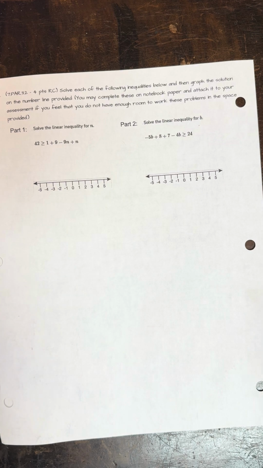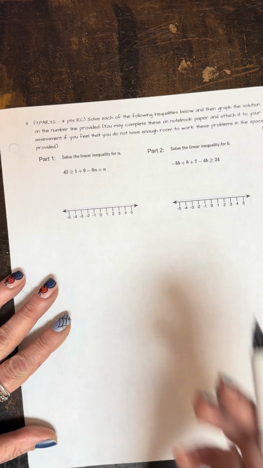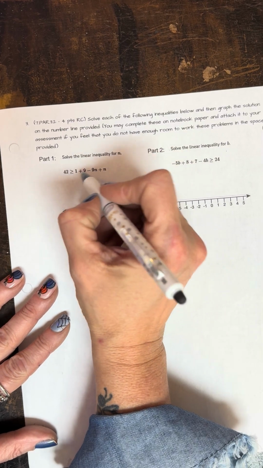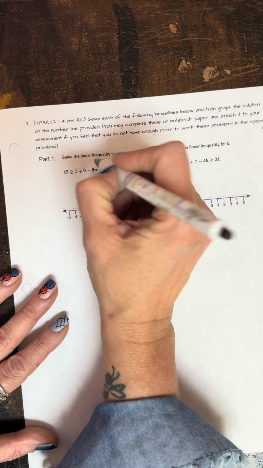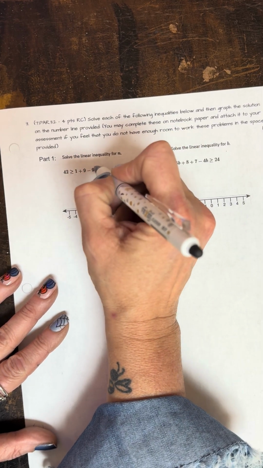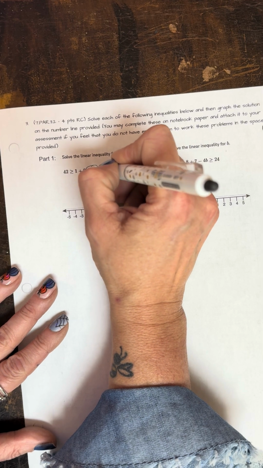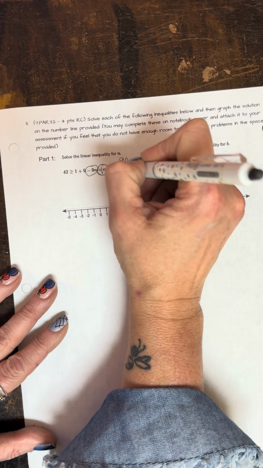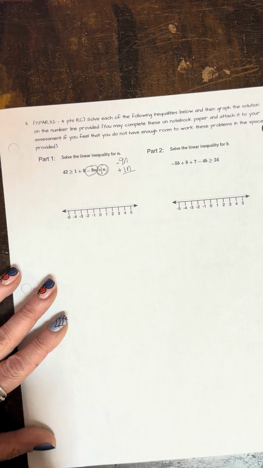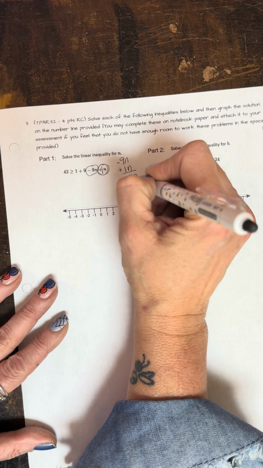All right, so now let's move on and look at these inequalities. We're going to solve these inequalities the same way we were solving those equations. We're going to start over here with our expression. We have no distributive property, so we're looking for our like terms. And I have a -9n and a +1n. When you put -9n with a +1n, you're going to get a -8n.